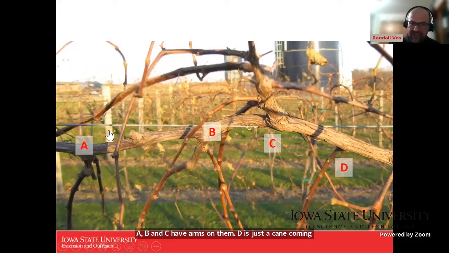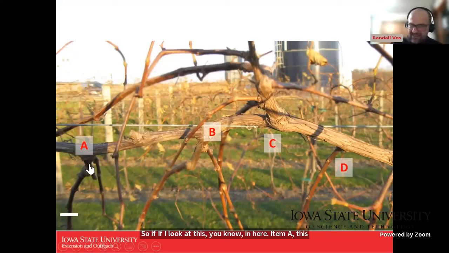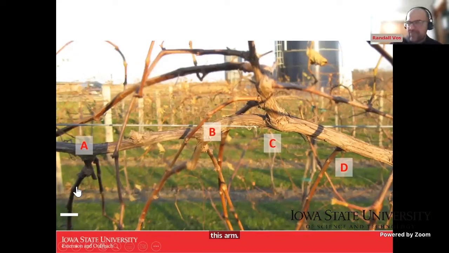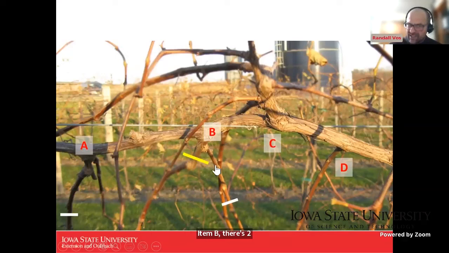If I look at item A, this cane is coming close to the cordon. We'll keep it. We have one 3-bud spur right there. It's a nice looking cane, originating close to the cordon, so we're sitting good. Item B, there are 2 decent canes here, but this one is originating closer to the cordon, so we're going to cut the other one off. Again, I'm going to shorten it to a 3-bud spur, because I want anywhere from 8 to 12 buds in this area.